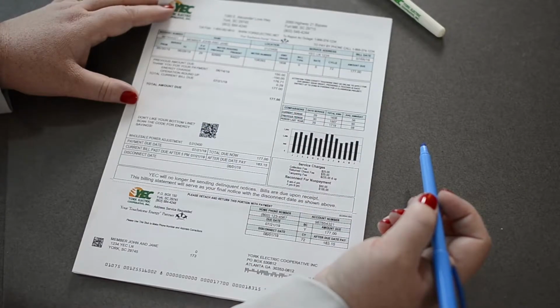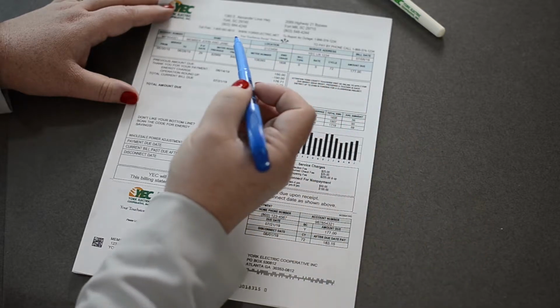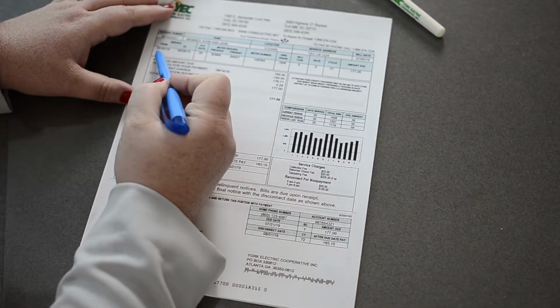Now that you have your rate schedule, we need to gather all of the other tools you'll need to calculate your bill. Pen or pencil, a calculator or trusty cell phone, scratch piece of paper, and of course your bill. Let's get started by circling all of the items that you're going to need to calculate that figure. So first, let's go through your bill and circle all of the information that you're going to need to calculate your total.